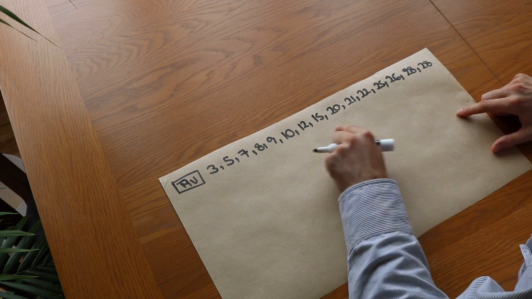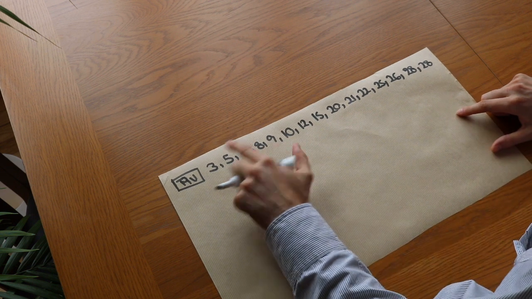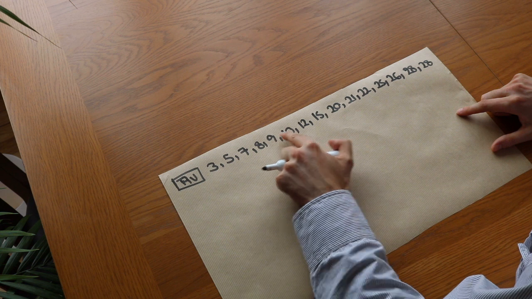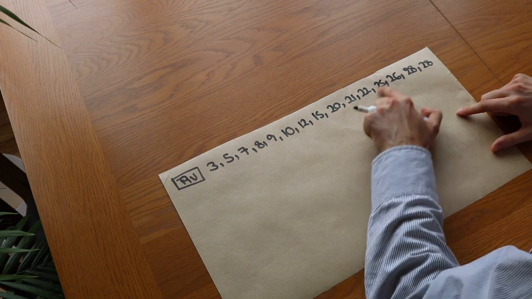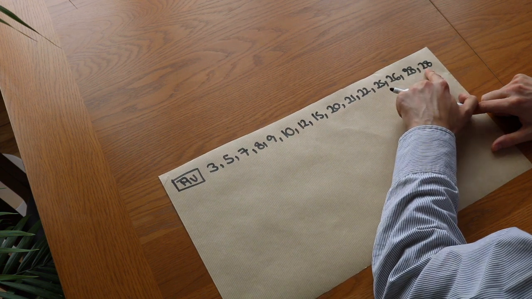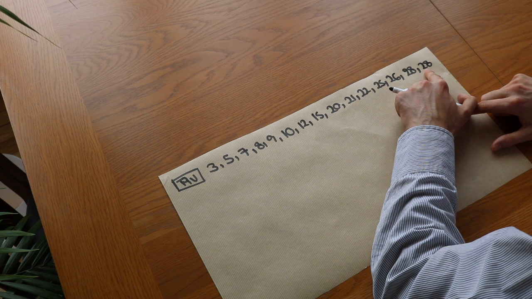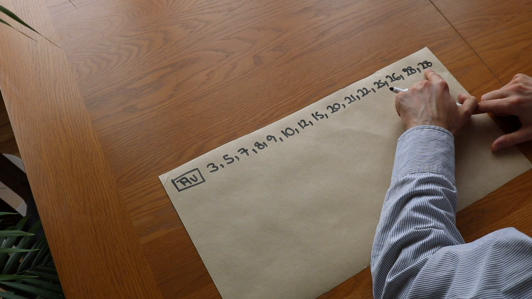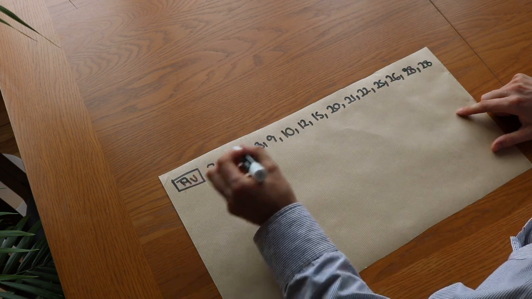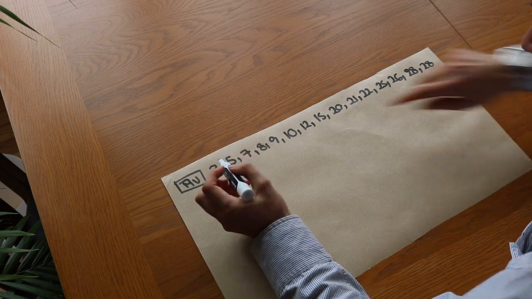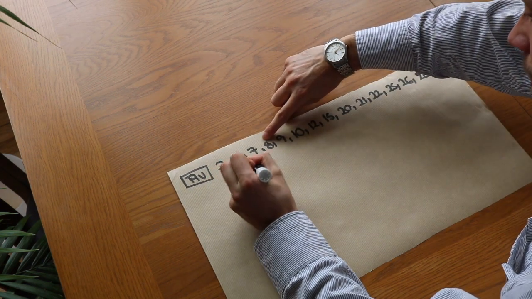Right, let's do it. We need to work out the quartiles and the median first. So how many values have we got? 1, 2, 3, 4, 5, 6, 7, 8, 9, 10, 11, 12, 13, 14, 15. That's 1 less than a multiple of 4. Add 1 is 16. Divided by 4 is 4. So we want the 4th item. 1, 2, 3, 4. That's the lower quartile.